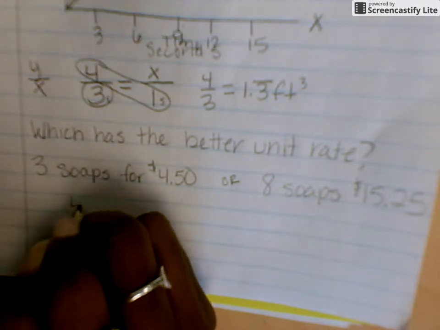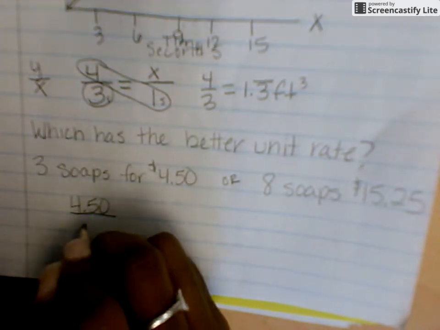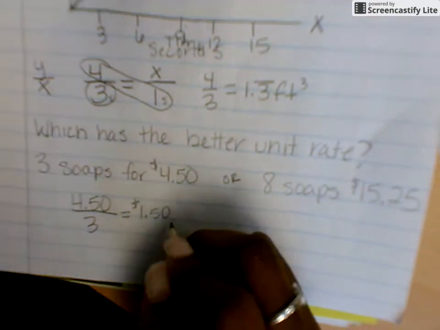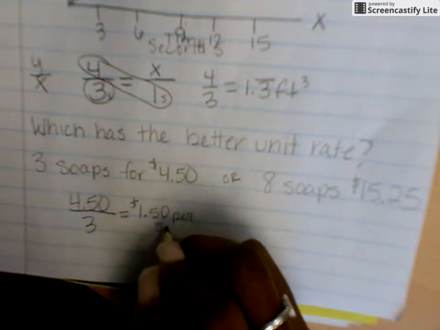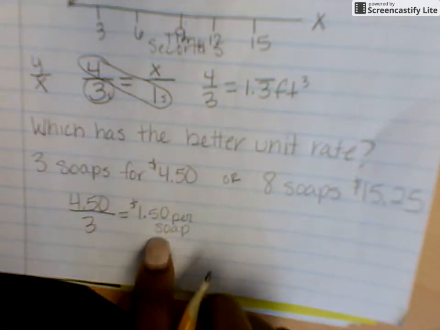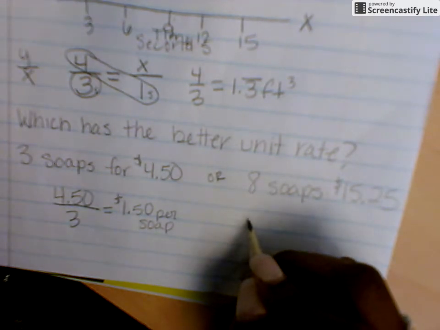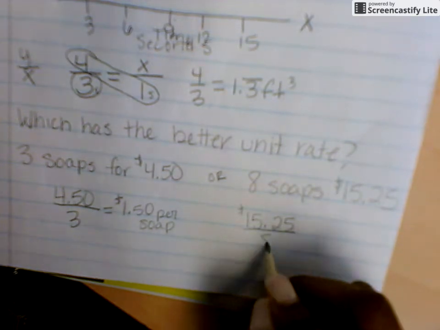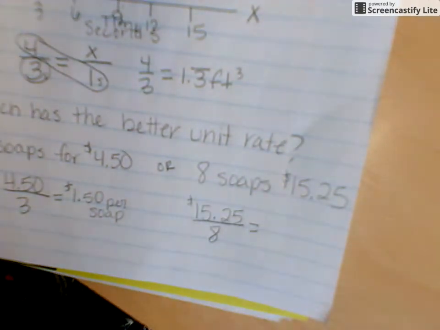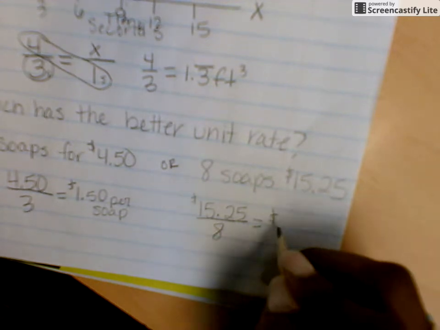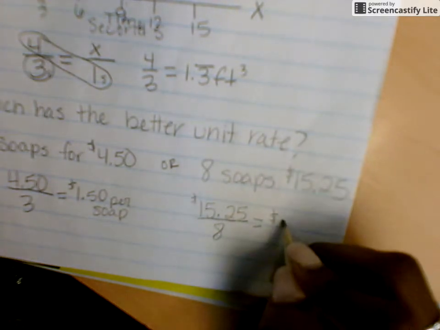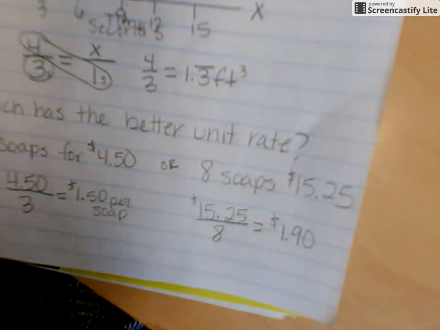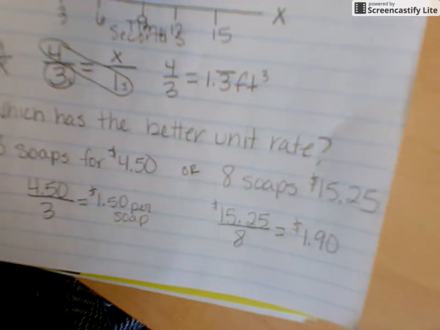So remember, unit rate always means to divide. So $4.50 divided by 3 is going to be $1.50 per soap. So for one soap, in this scenario, they're $1.50. In this scenario, you're paying $15.25 for 8 soaps. Let's see how much one bar of soap costs in this case. When you divide, you should get $1.90. So my question to you is, which one has the better unit rate?